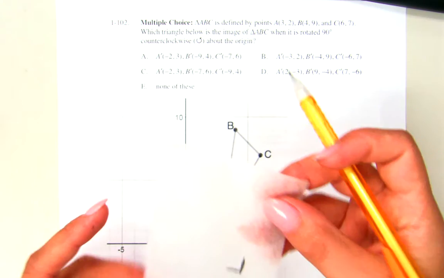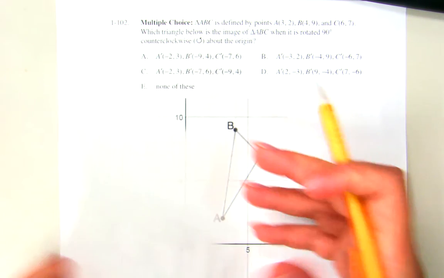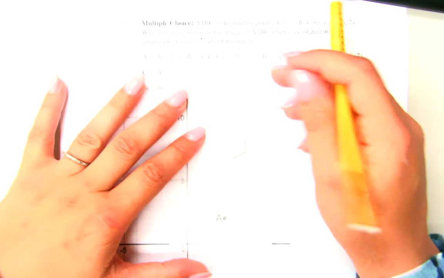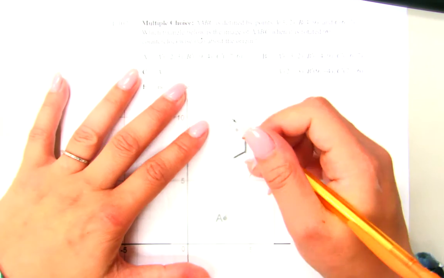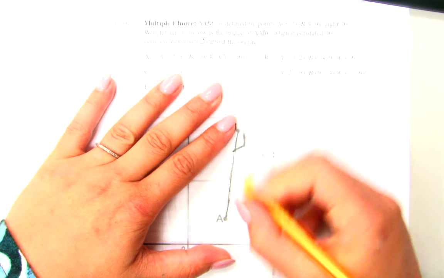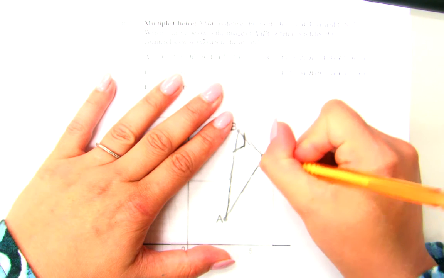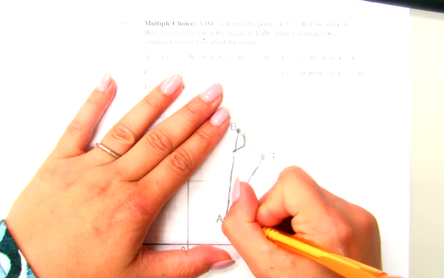So what we're going to do is trace the triangle, and then rotate it counterclockwise. I'm going to ignore that little part right there, because I'm not going to go get another tracing paper right now. So I'm going to trace the shape. There are my coordinates, C, B, and A.